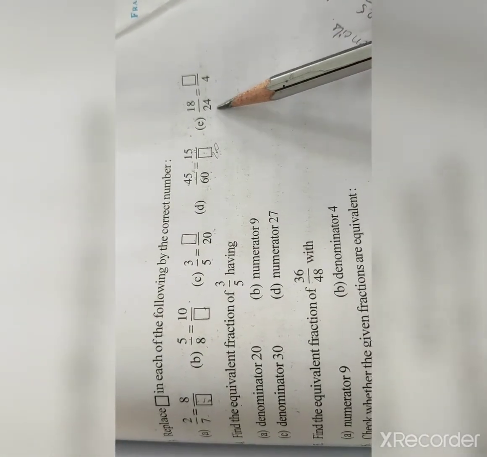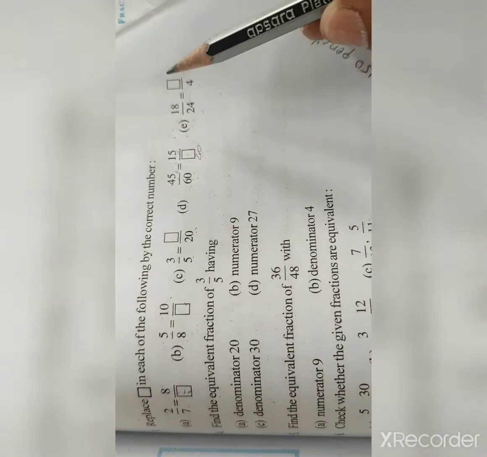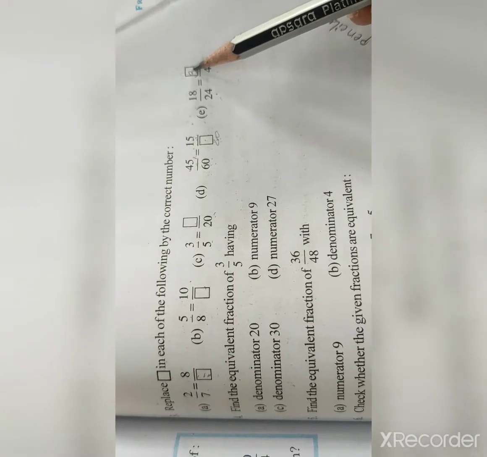Now see here, same. 4 6s are 24. That 6 we will divide in the numerator, so we will get 3. Now check: 4 6s are 24, 3 6s are 18.